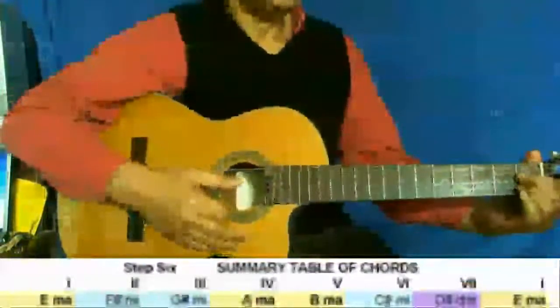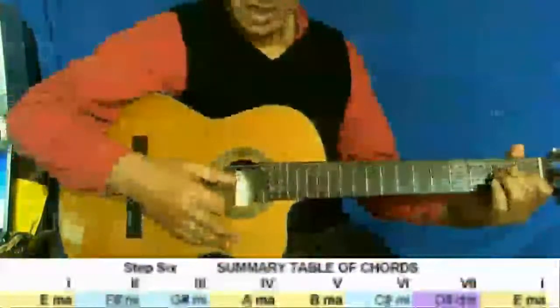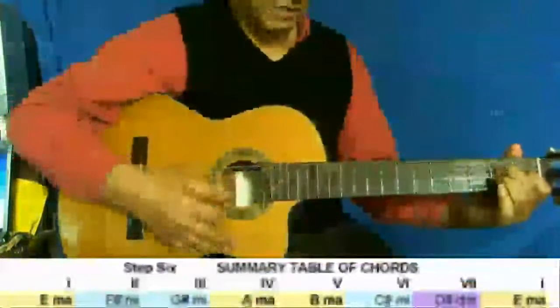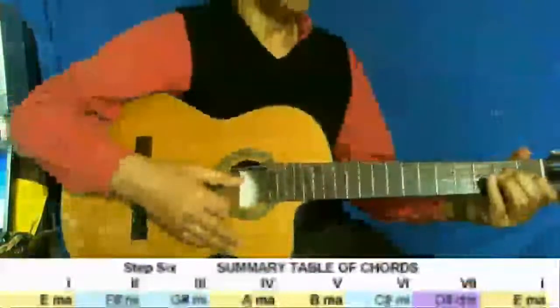So here we go. We're in the key of E, so you can start from here, and then we're into E, right? So that's in your range, E, F sharp. Actually, I'll get you to sing along with it.